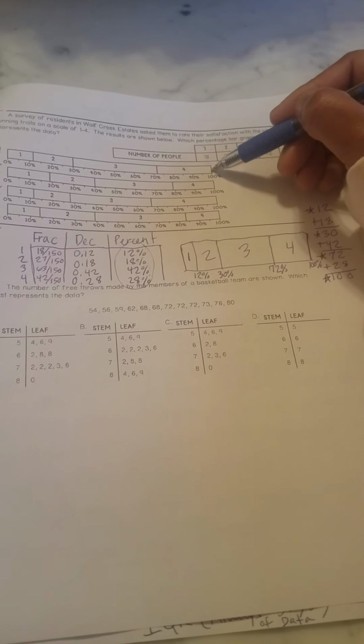Okay, which looks to be a little bit past 70, so 72. And the last one is at 100, as it should be. Okay, so your answer would be A.